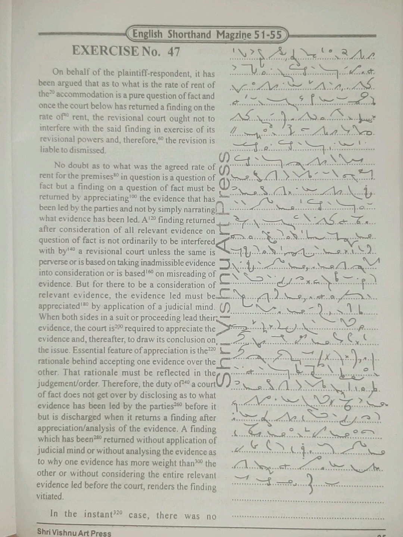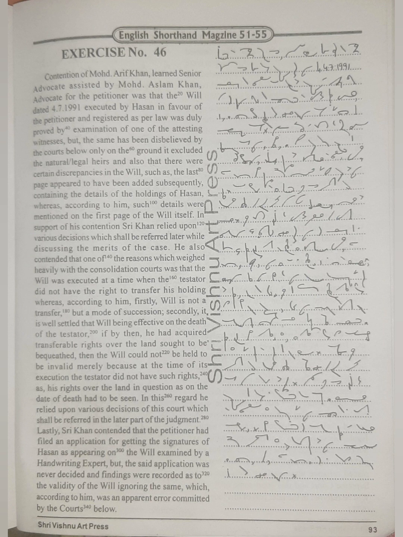renders the finding vitiated. In the instant case, there was no documentary evidence, either in the shape of a rent note or a rent agreement or a rent receipt, as regards the agreed rate of rent. Both sides had led oral evidence in support of their respective cases. Apart from oral evidence, the defendant had placed the quinquennial municipal assessment record of 2003-09 to suggest that the annual value of the premises was rupees 11,520. The basis of such annual assessment was brought on record through the statement of DW3, who was Tax Inspector, Nagar Nigam.